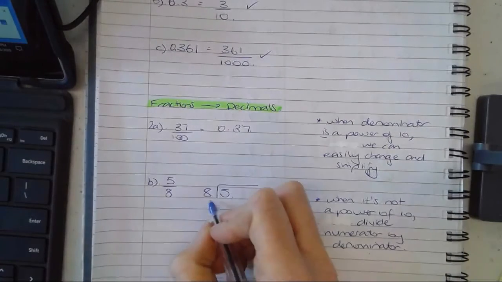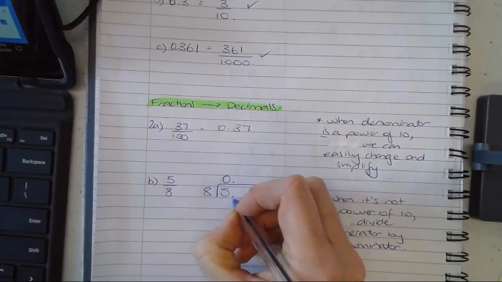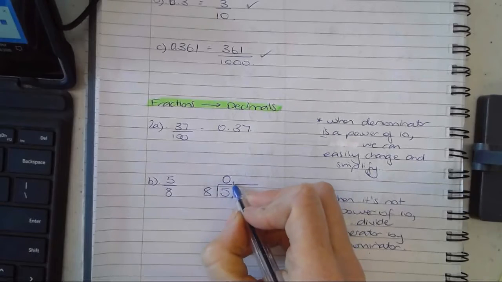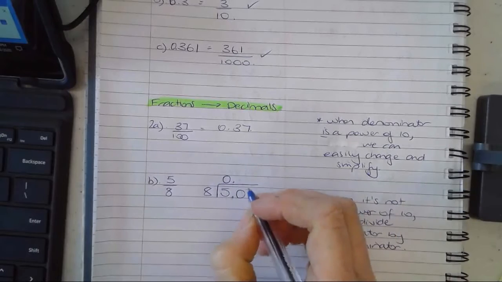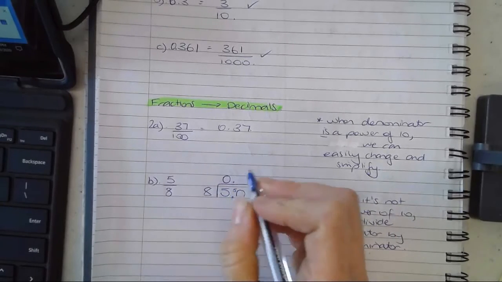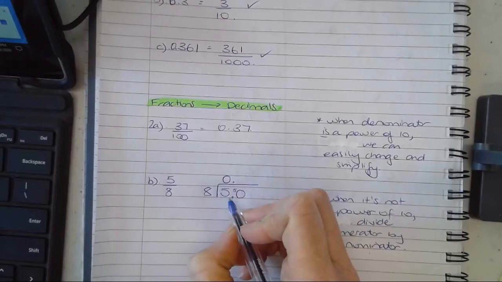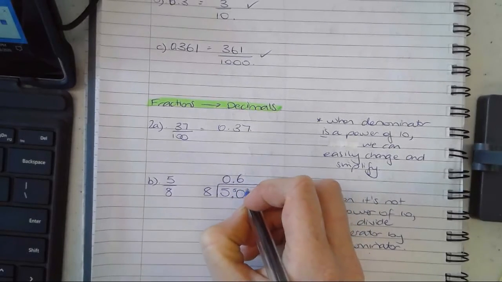Okay, so 8 goes into 5 0 times. So I'm going to place my decimal point here in my question and directly above in my answer, as we normally do. And then adding a 0. And I've got 5 remainder because I couldn't use it at first at all. So 8 goes into 50 6 times, gets me to 48 with 2 remainder.